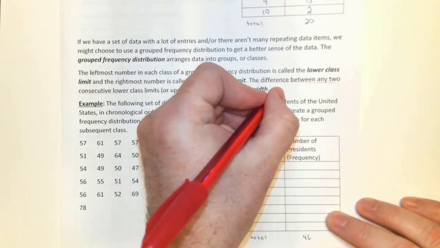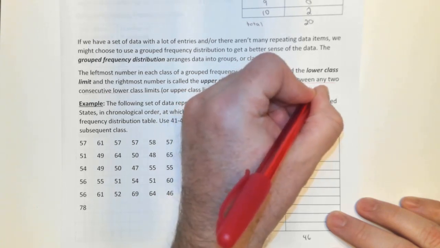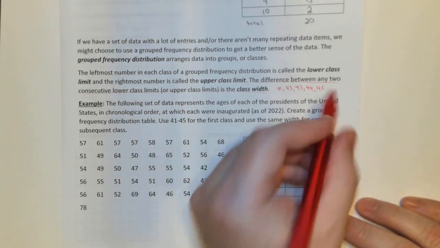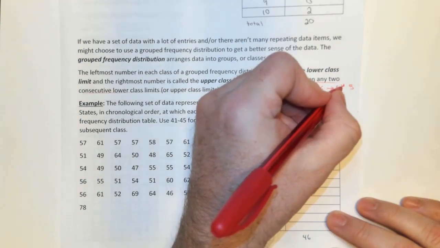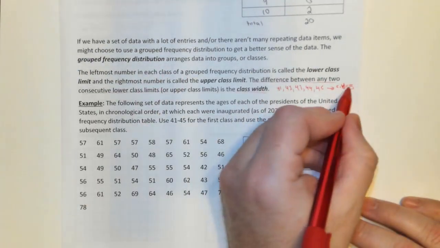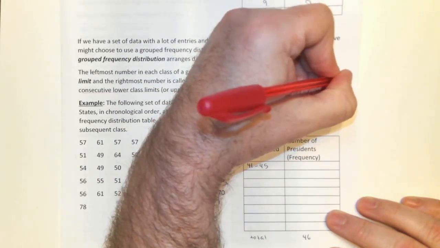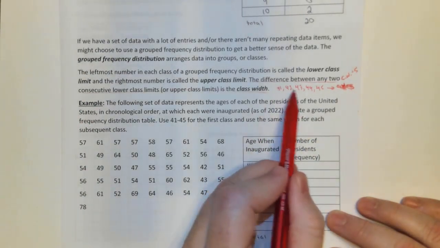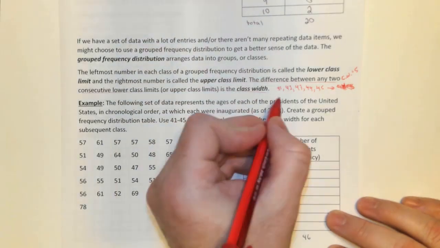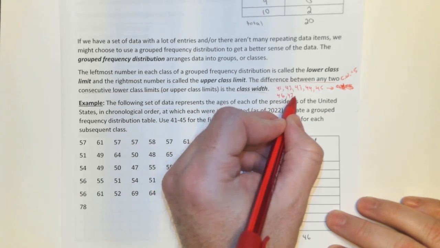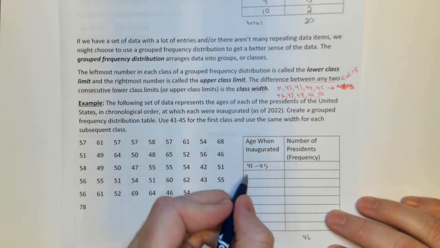I don't have a lot of space, so I'm going to do it up here. 41 to 45 are the integers 41, 42, 43, 44, 45. 1, 2, 3, 4, 5. So our class width is 5. I'm going to show you another way to do that. I'm going to put my next one down here, but yeah, the class width is 5. 1, 2, 3, 4, 5. So my next one should have 5 as well. 46, 47, 48, 49, 50. If you already knew that, good for you. That's kind of a tricky one for students.